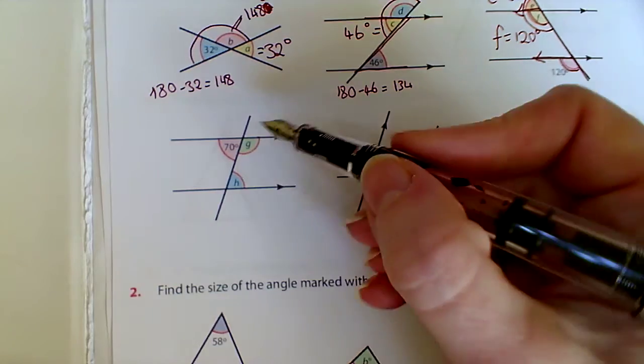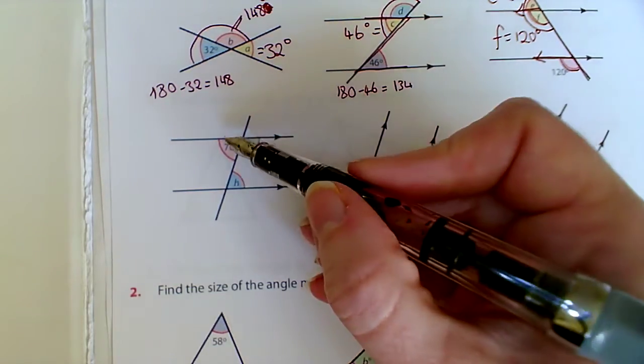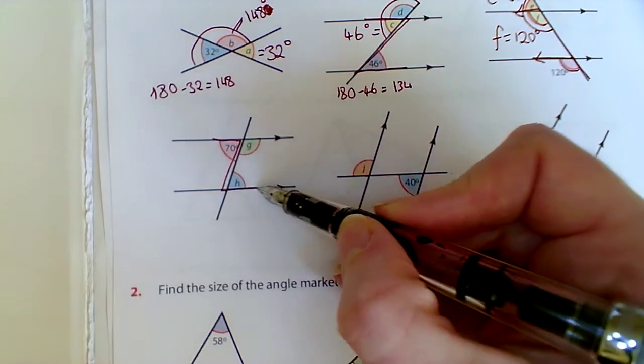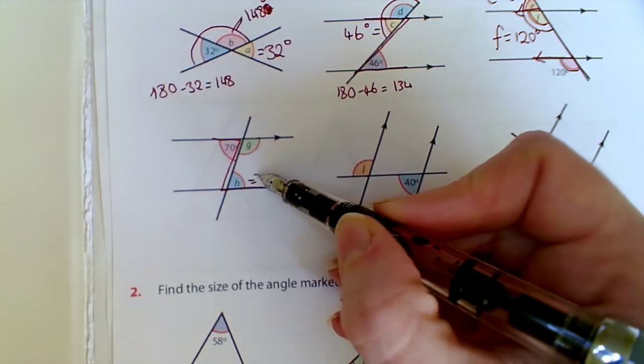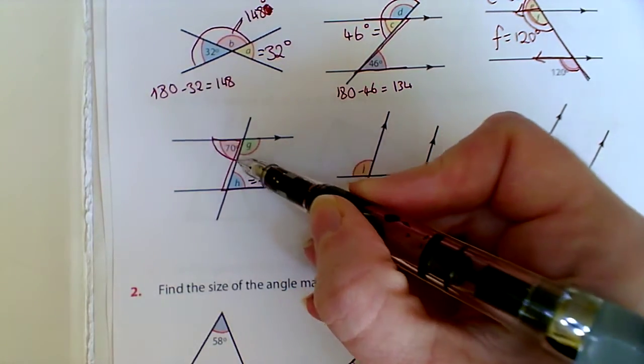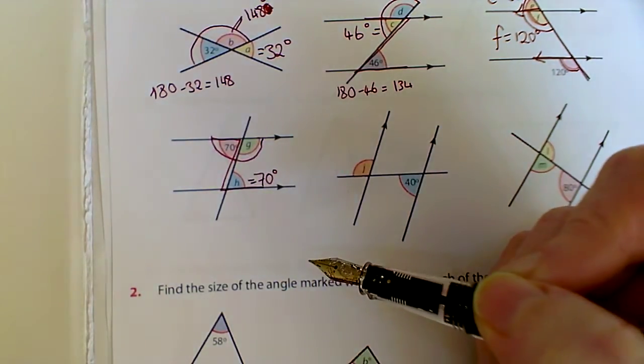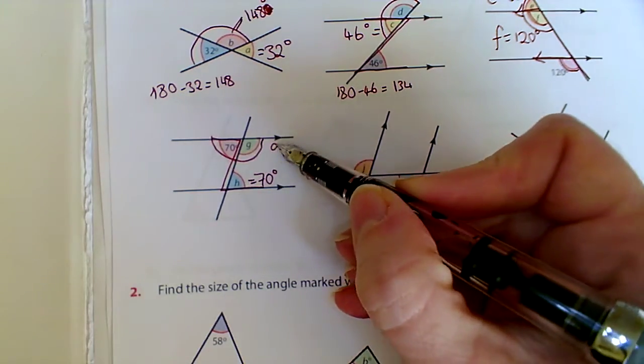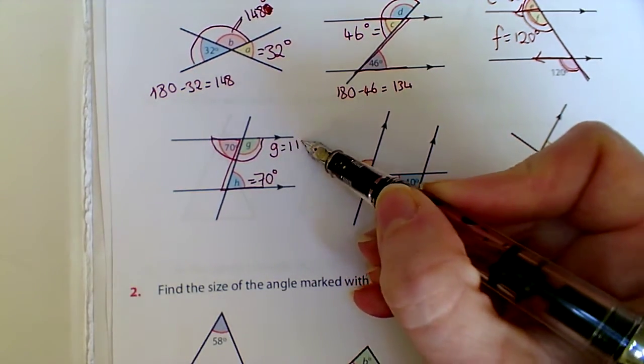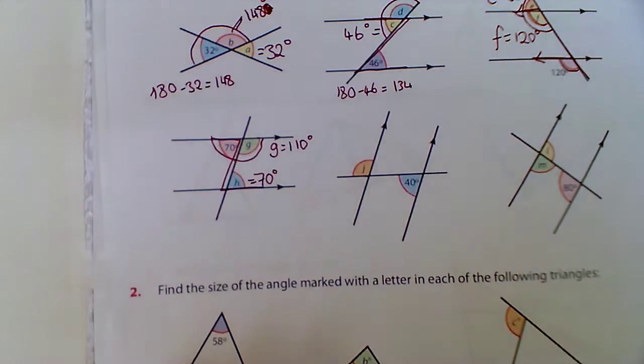Parallel lines again. So I see my Z shape here, meaning that H is 70 degrees, and G and the 70 degrees are supplementary, so G is 110 degrees. They add up to 180.